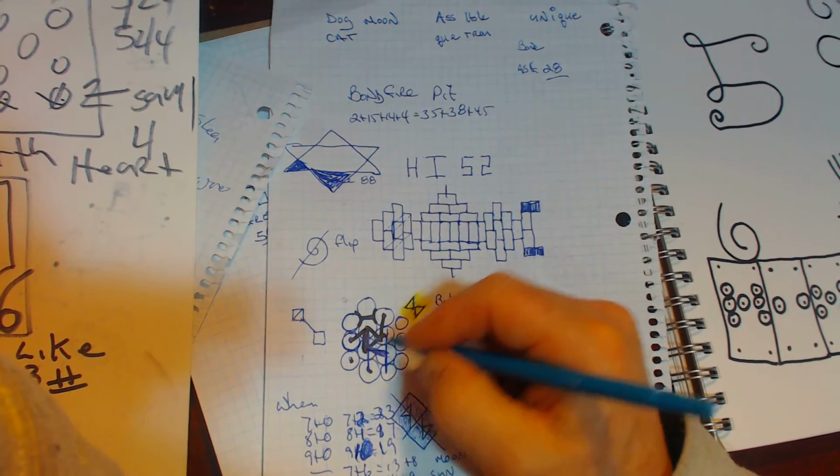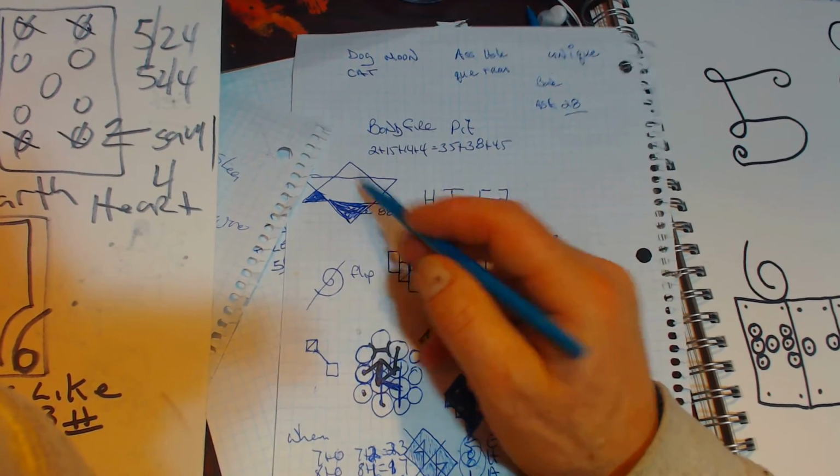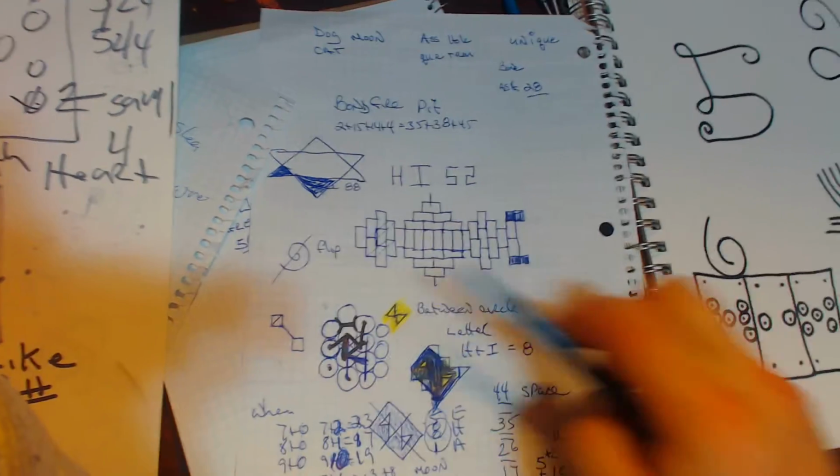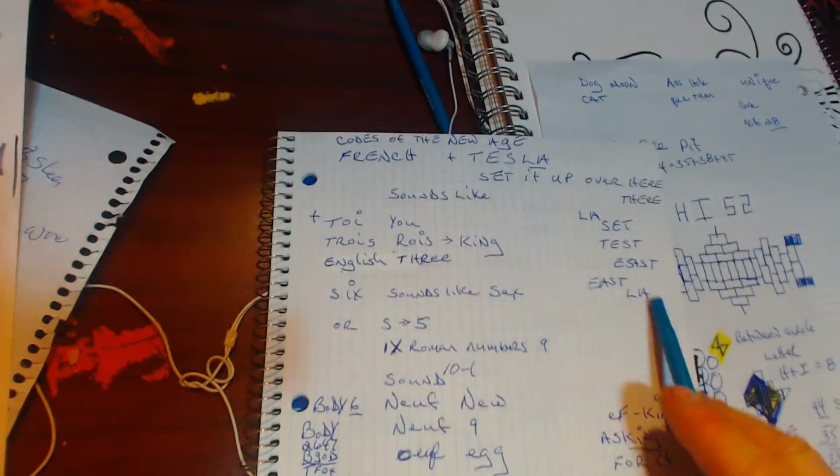So it's how you create your letters H-I-N-Z, and it shows it right here in the Star of David. Besides, it's showing you other things. Anyways, I was just going to show you that energy with Tesla. Energy with Tesla. Set up LA test, East LA.